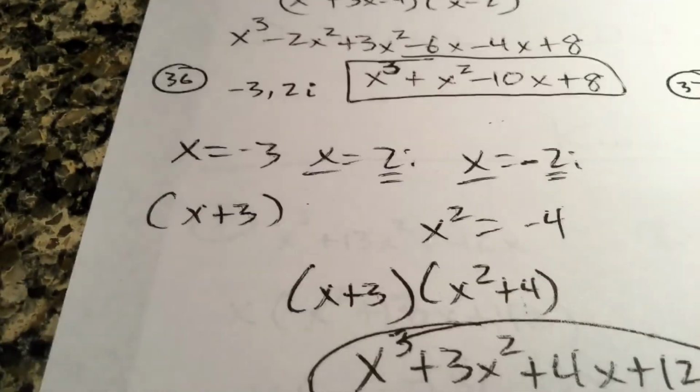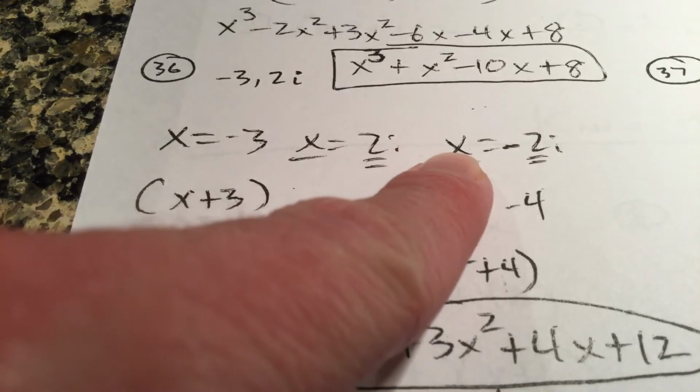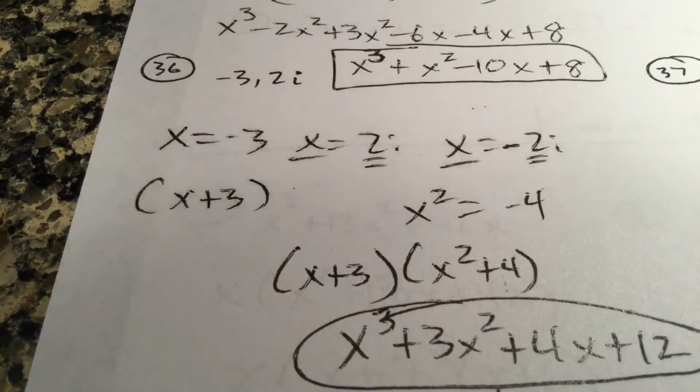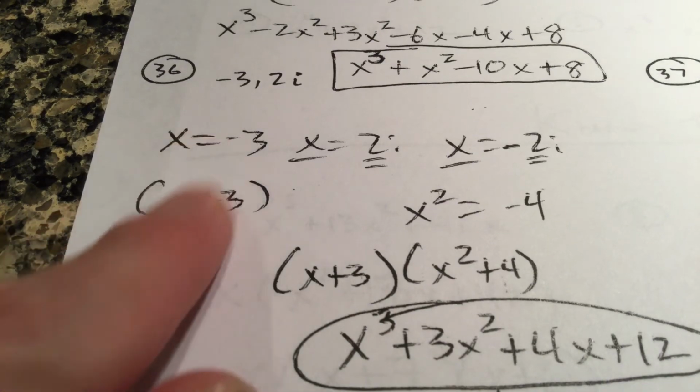Folks, if I tell you that x equals negative 3, x equals 2i, then the conjugate x equals negative 2i is also an answer. Remember, anytime we get i's, it's always plus or minus 3i, plus or minus 2i, plus or minus i root 5. You always have two answers with the i's. So that would be x plus 3.